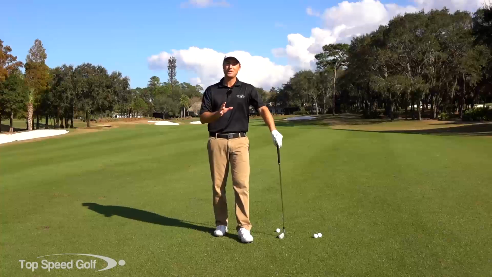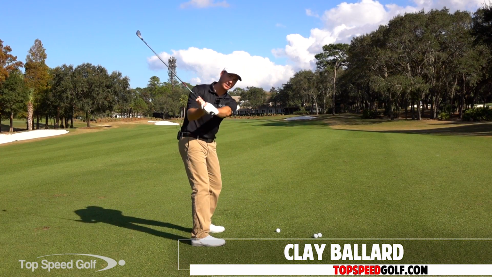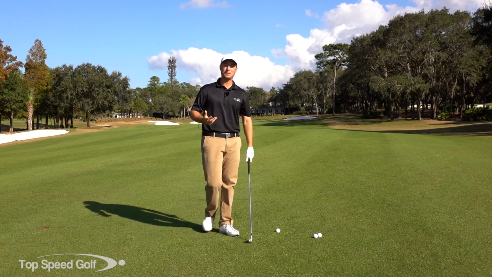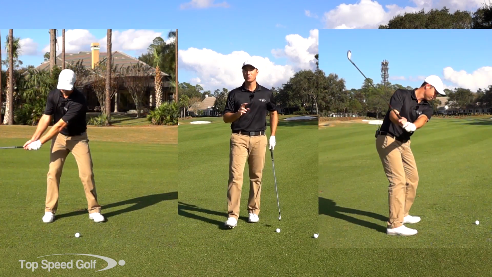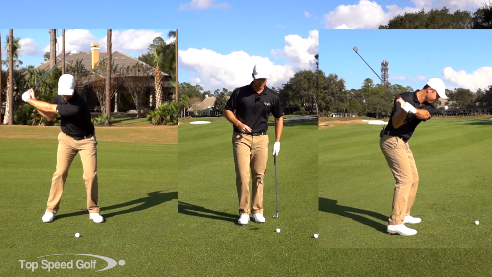Hi guys, welcome back. I got a great lag video for you, and you may be wondering why we're shooting from the down the line view. If we're shooting from this angle, we really can't see lag, so why would we be looking at it this way? I got two really crucial moves that are happening to get lag when we're looking from that angle. I'm gonna go over those in just 1 second.